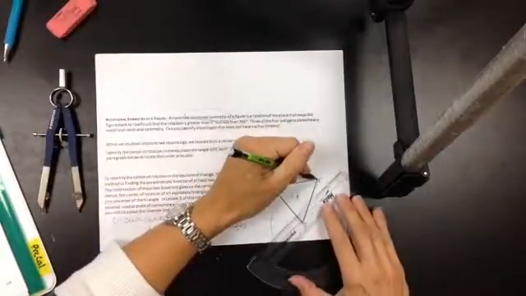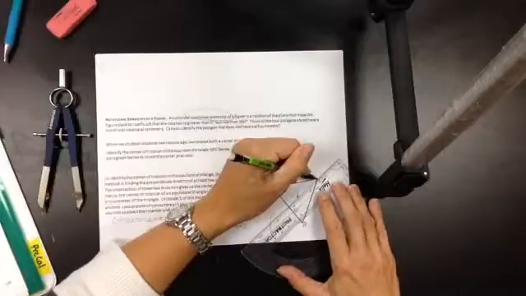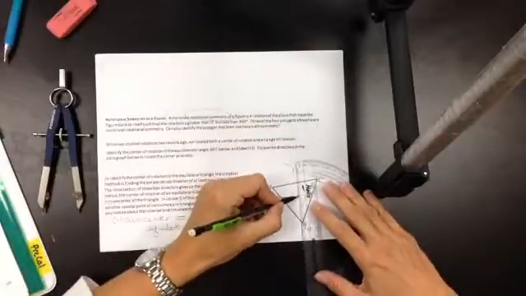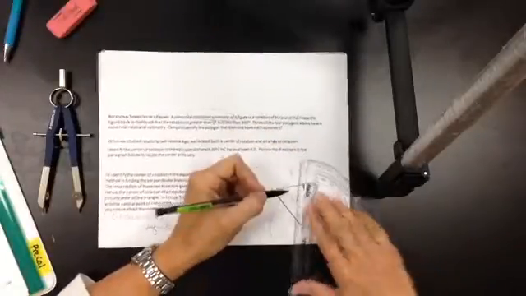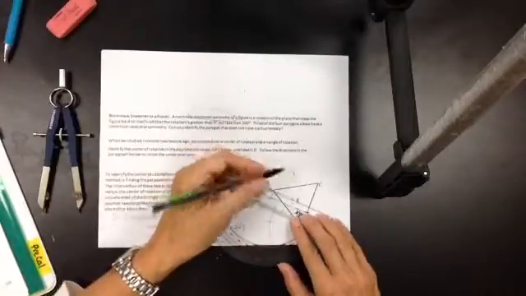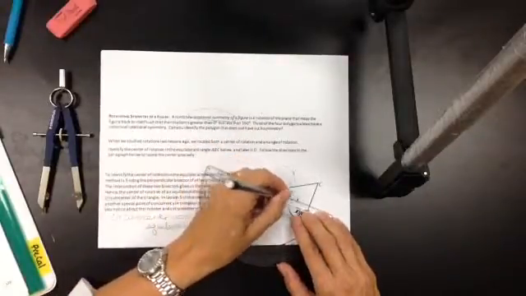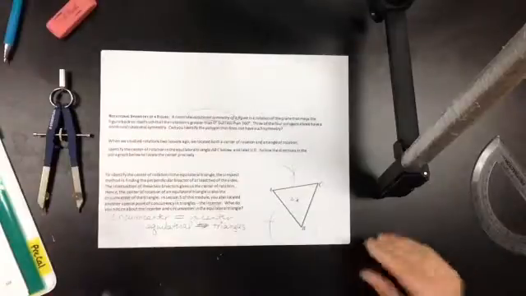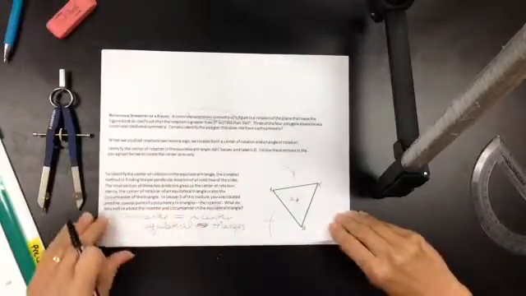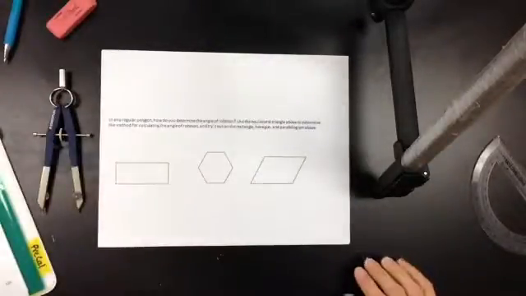Okay, the incenter would be if we bisected all of the angles and got to the middle. I'm not bisecting the angles just by doing this. I'm cheating. So the incenter and the circumcenter are equal for equilateral triangles.